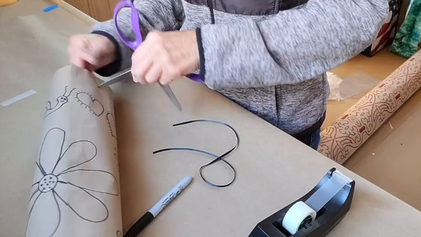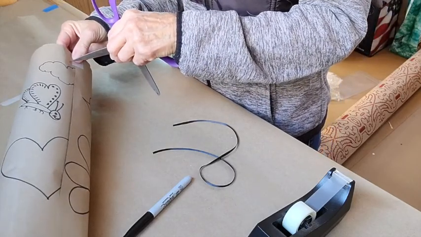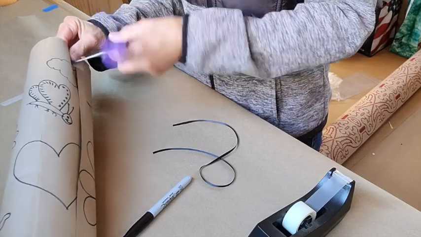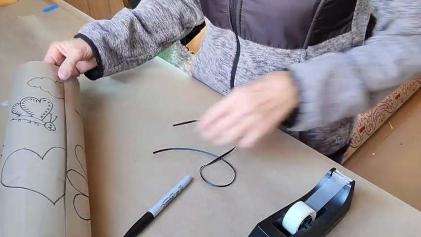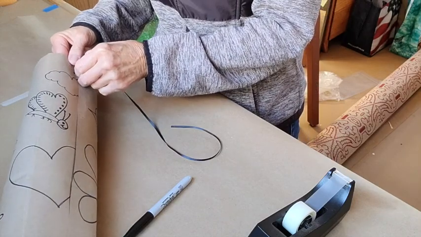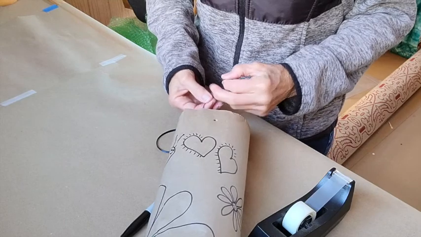There we go. And then I'm going to do another one on the other side. Now, you younger little people, you might want to have some help from an adult on working with the scissors.